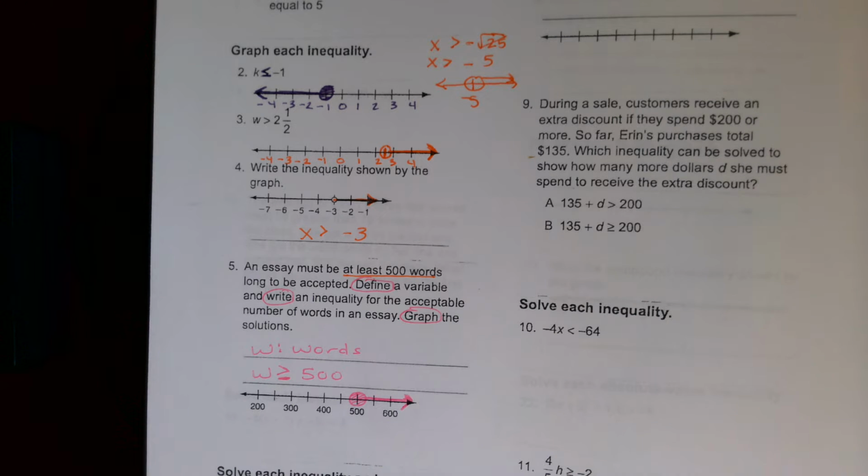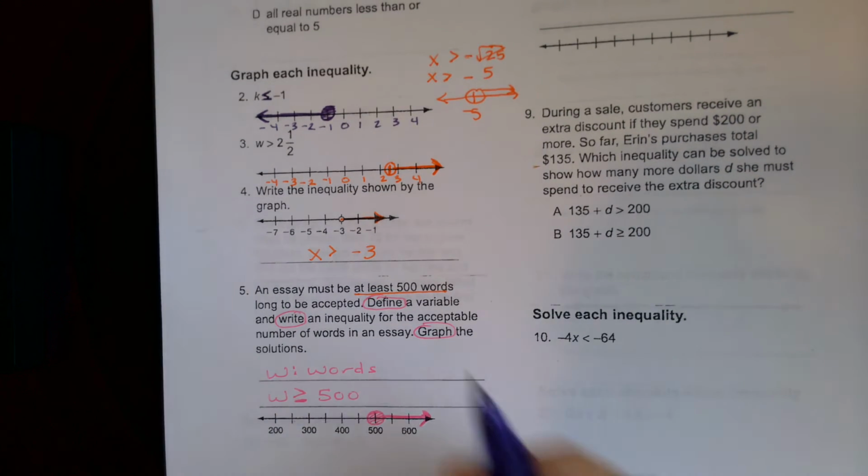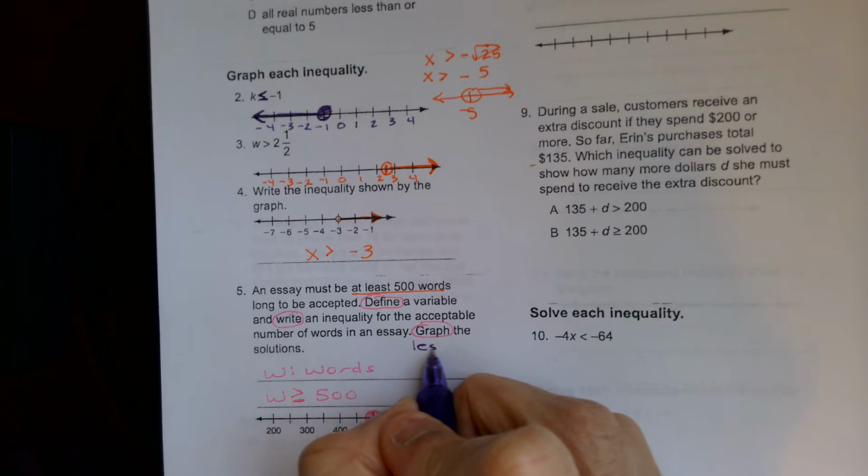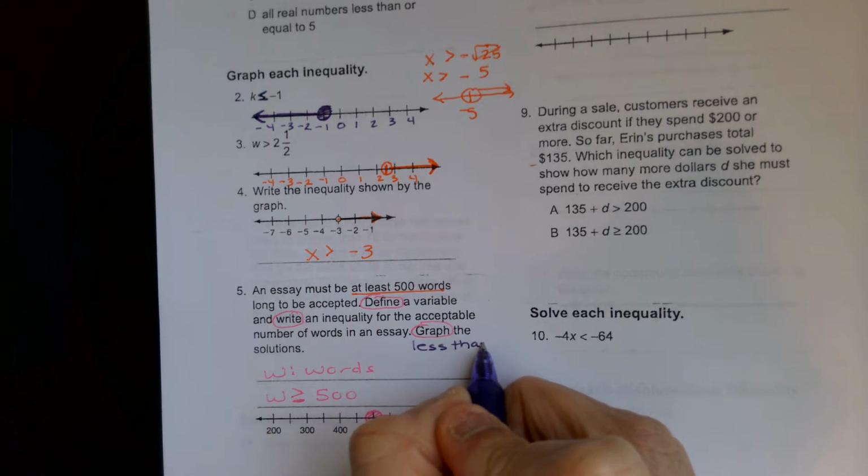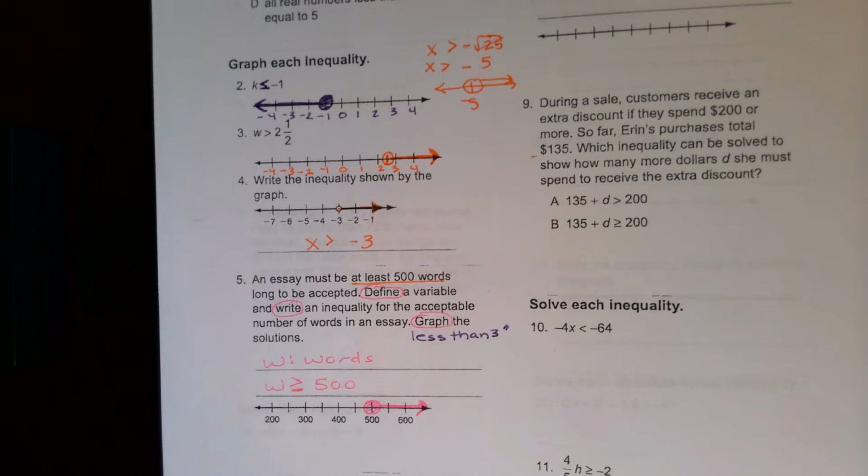Now, I want to caution you a little bit, and I want you to try this. What if I gave you a question that said, ice is not safe. Like if you're going to walk on ice on a lake, if it's less than 3 inches, it's not safe. Okay, so what would it be if it was safe?